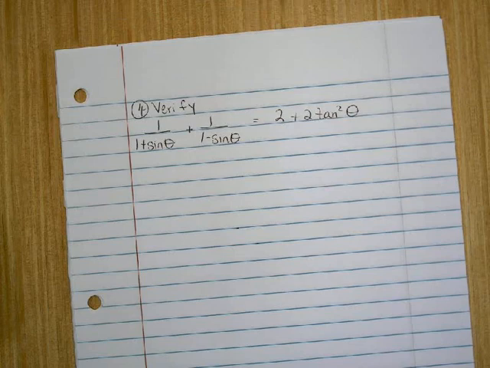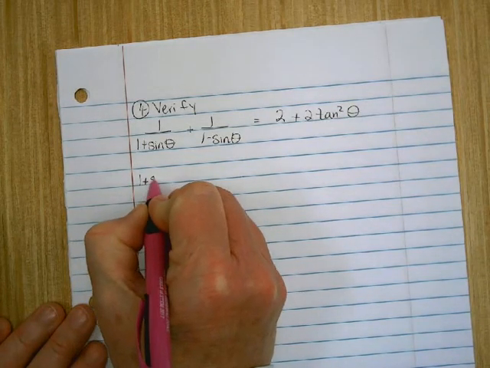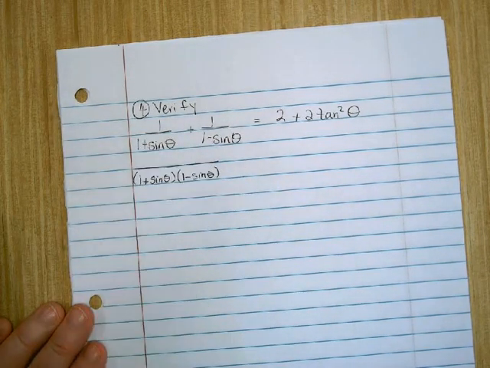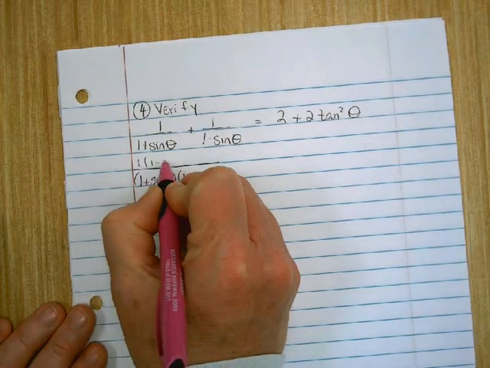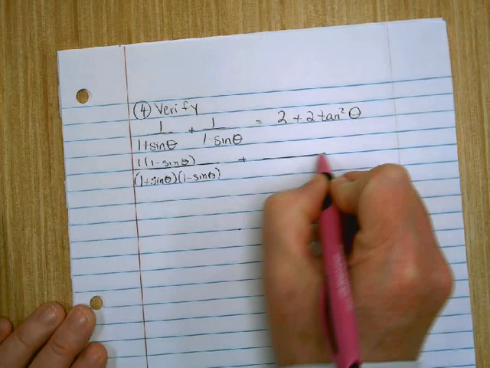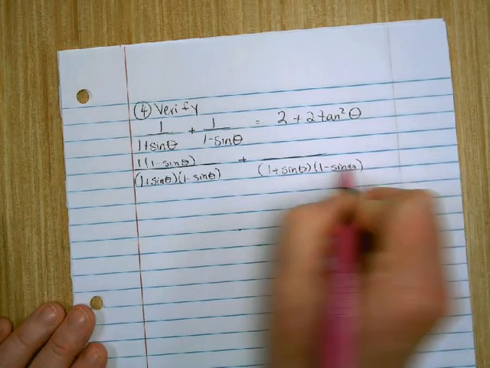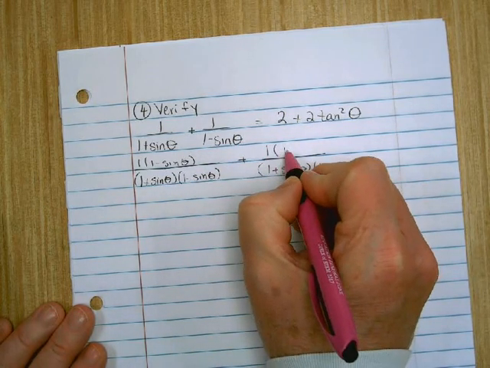Number 4 says to verify the identity 1 over 1 plus sine theta plus 1 over 1 minus sine theta equals 2 plus 2 times tan squared theta. This is to begin by working on the left side. We're going to get a common denominator. The common denominator is 1 plus sine theta times 1 minus sine theta. So the first one is going to be 1 times 1 minus sine theta. The second one already had 1 minus sine theta, so we had to multiply the top by 1 plus sine theta.